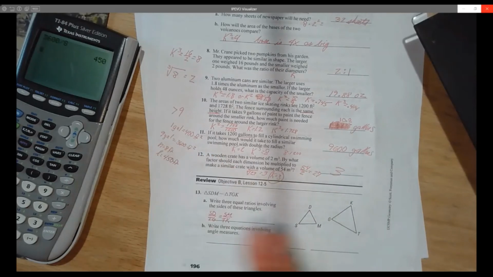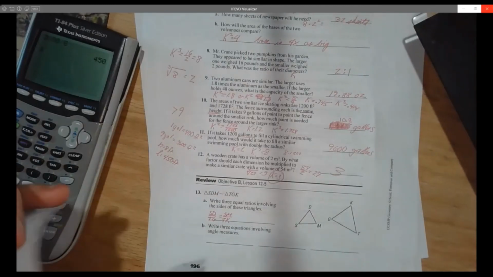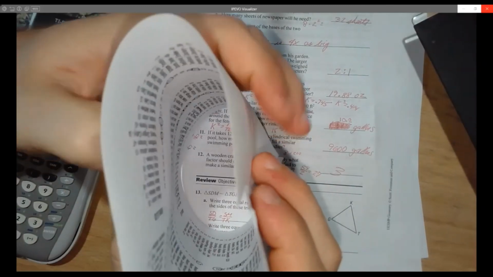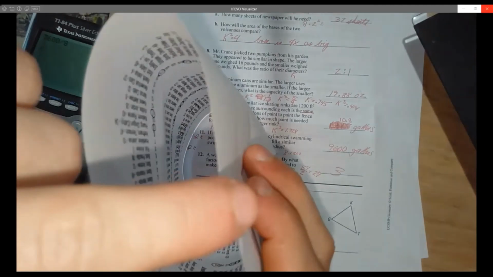Imagine that you just cut the fence and could lay it flat across the ground. Just imagine this is my fence here, all the way around like this.